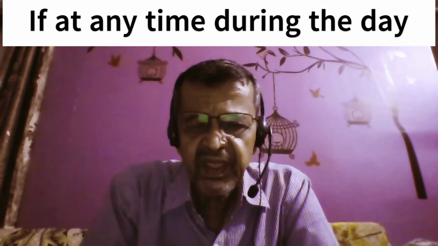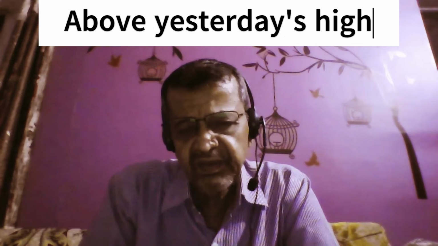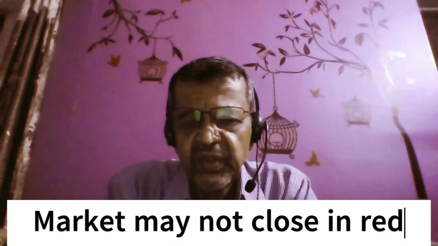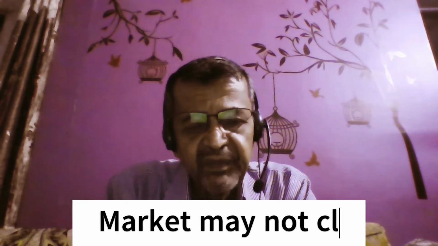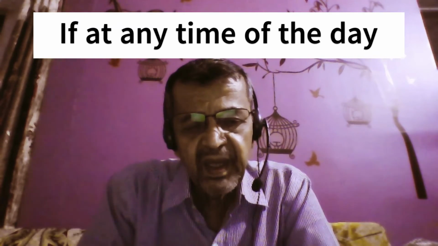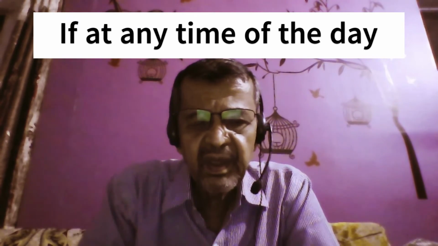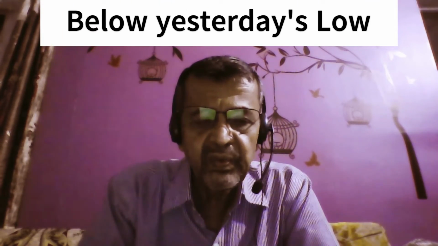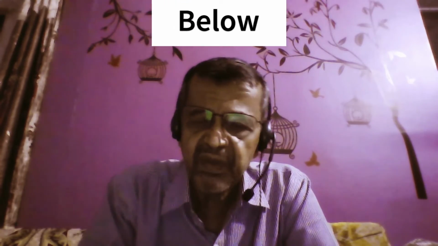If at any time during the day Nifty is above yesterday's high, it means the market may not close in red. If it is at any time below yesterday's low, it means the market may not close in green.